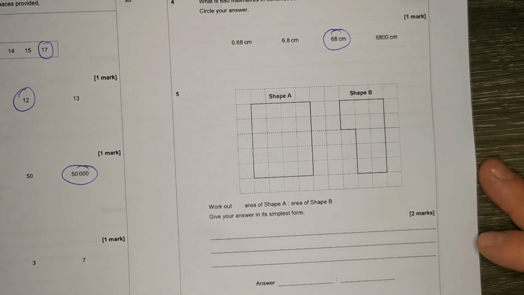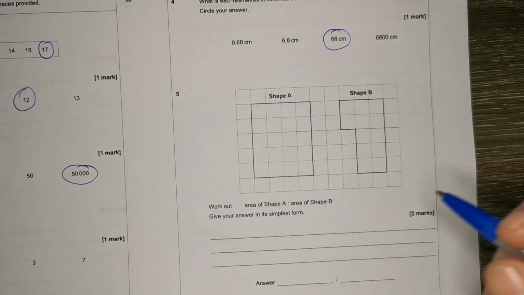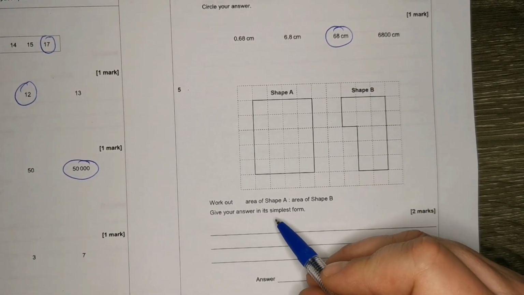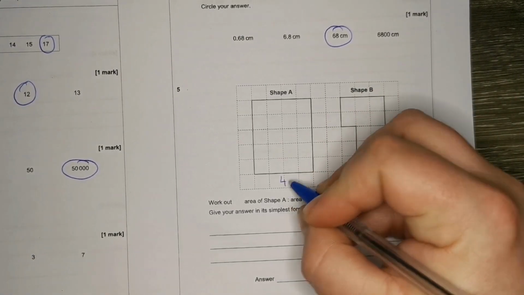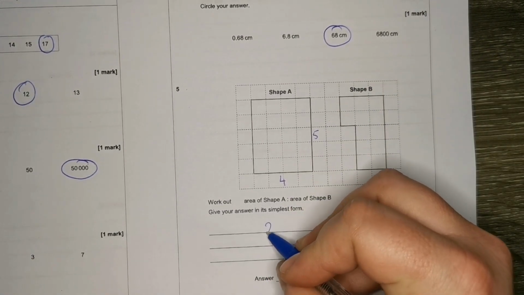Work out the area of shape A to the area of shape B. Give your answer in its simplest form. So I need to find the area of shape A first. So that's 4 by 5. So the area of that is 20.